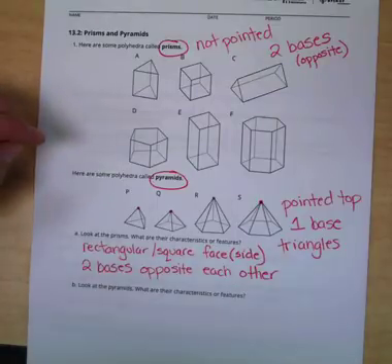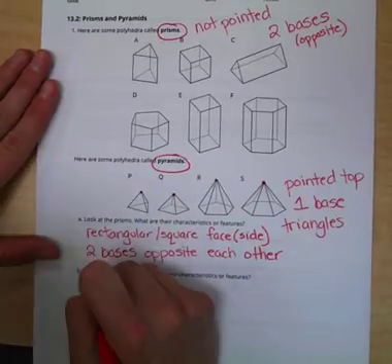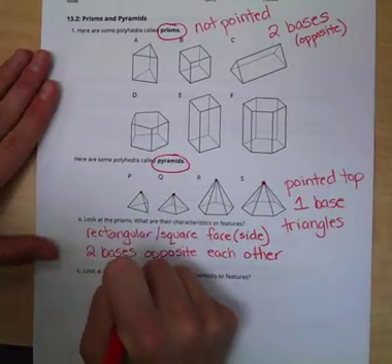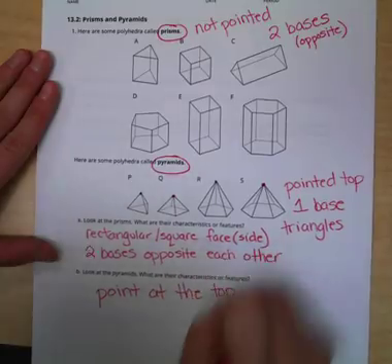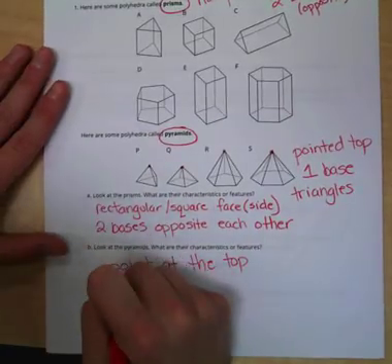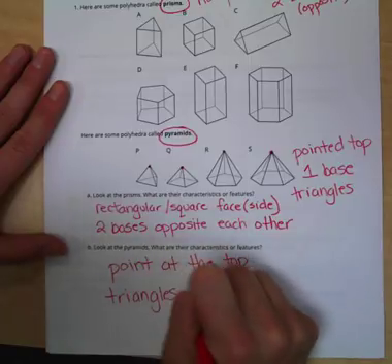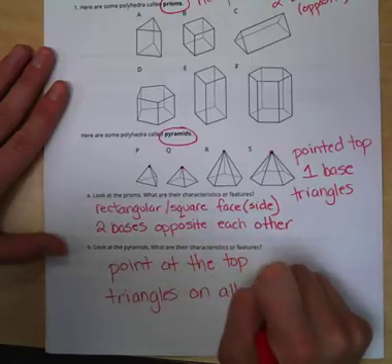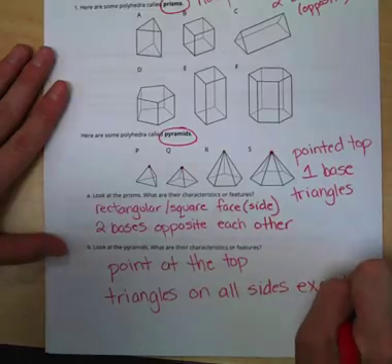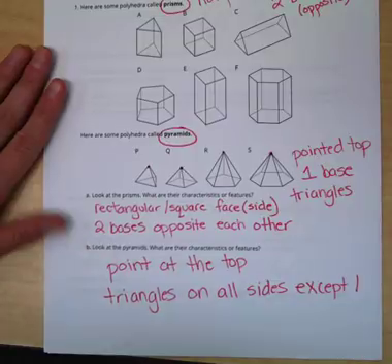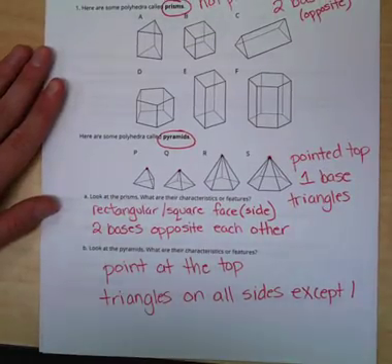So looking at the pyramids, what are some characteristics of those? Okay, we already talked about how they come to a point at the top, and they have triangles on all sides except one. They might have triangles on all sides like P, but for the majority of them, they'll have one side that's not a triangle.